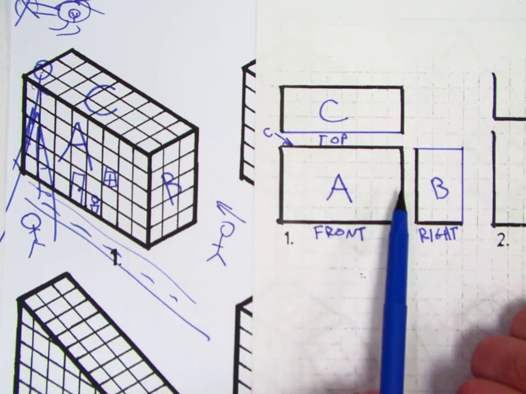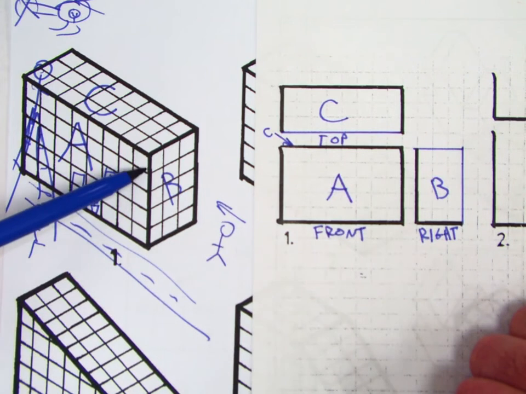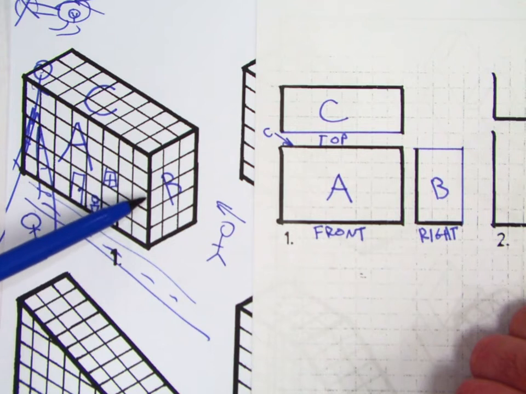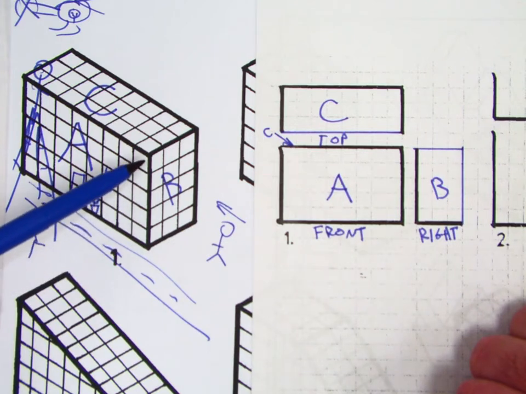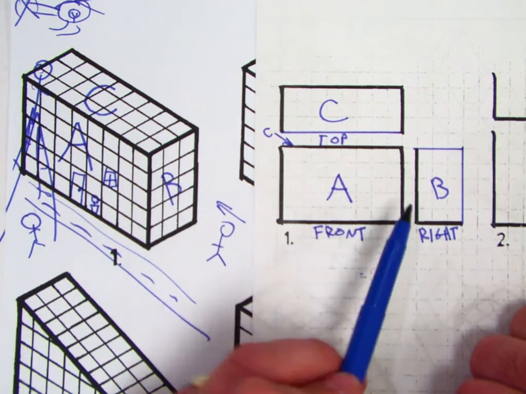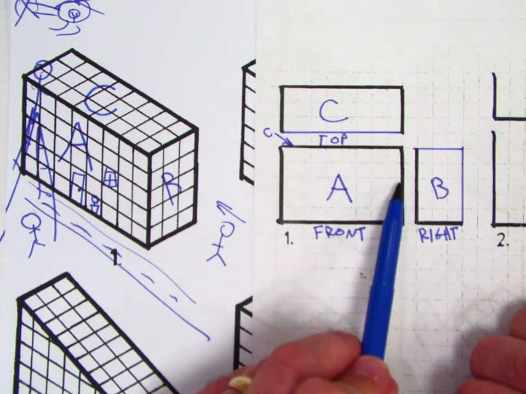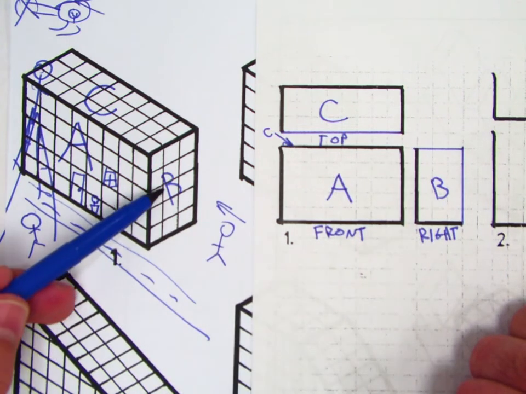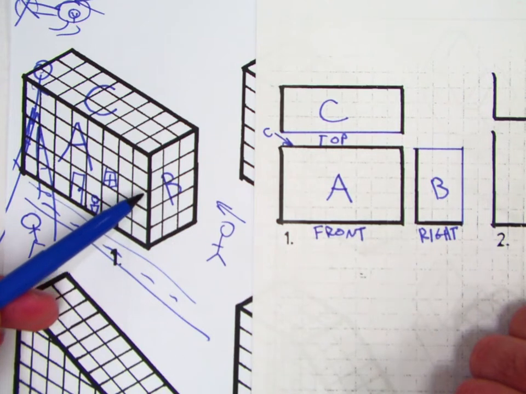This line right here, the right side of my front view, is the same as this line right here. So as I look at the front view and I look at this right edge, this line represents two planes coming together. As I look from the front, I can see this line. That line represents the edge of a plane. That line represents the edge of plane B.